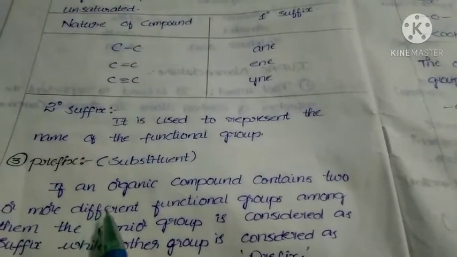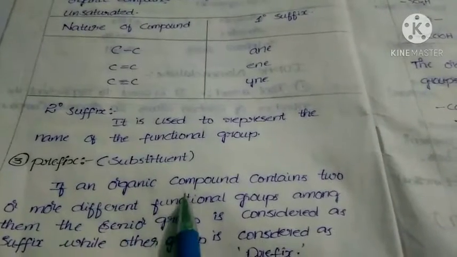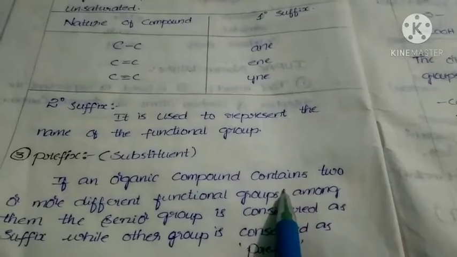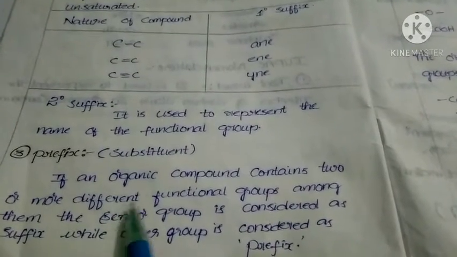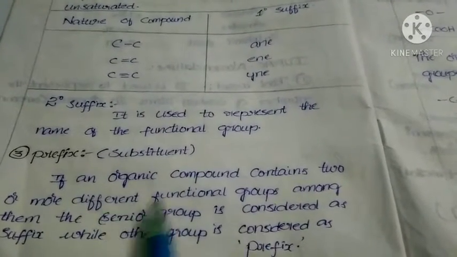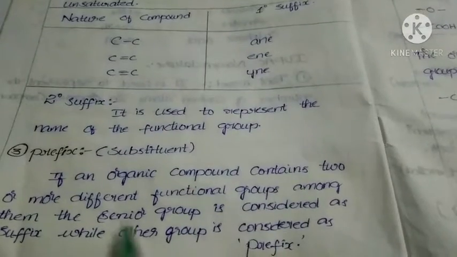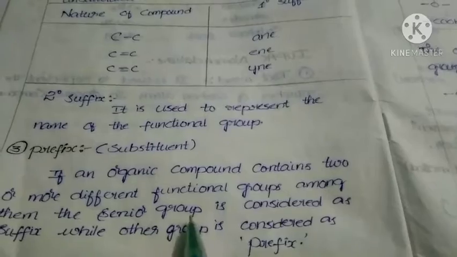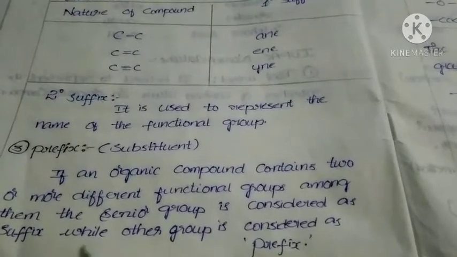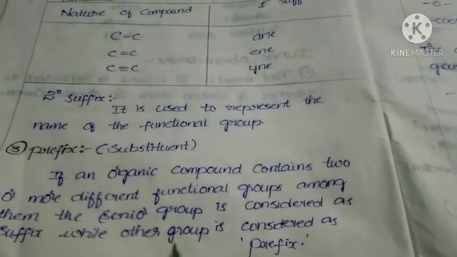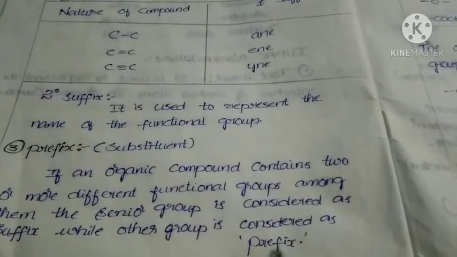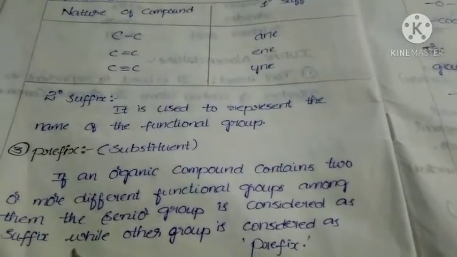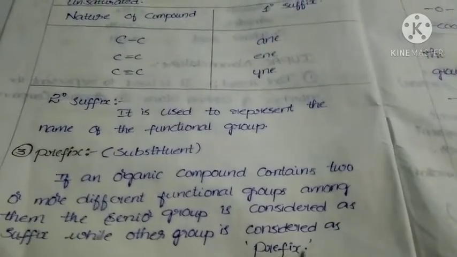What is a prefix here? The definition is: if an organic compound contains two or more different functional groups, among them the senior group is considered as suffix, while the other group is considered as prefix.